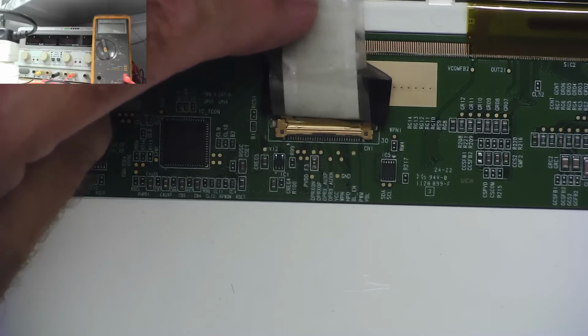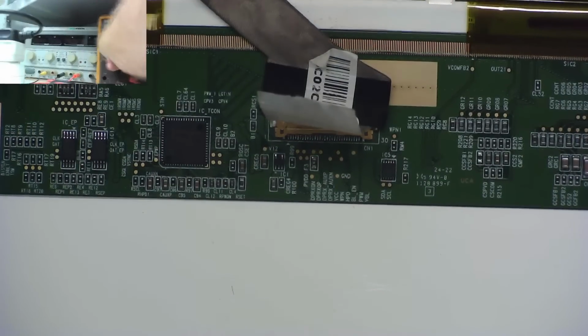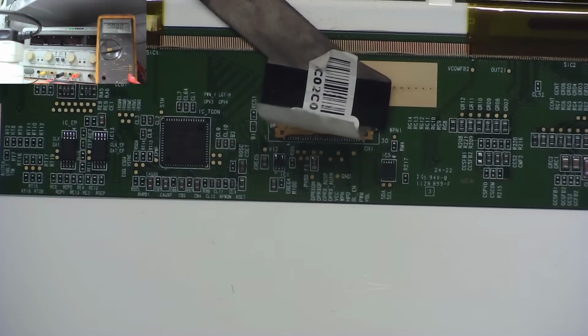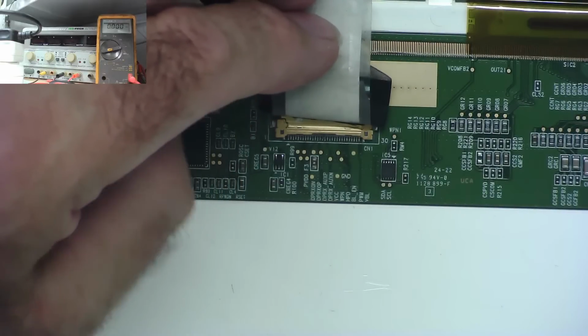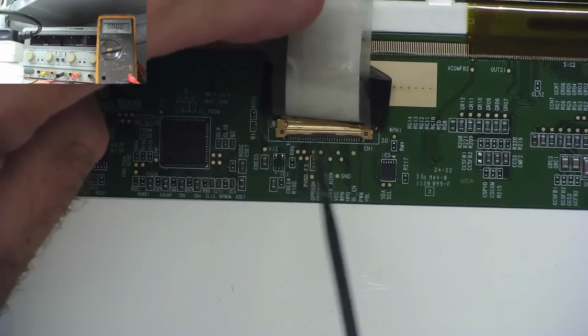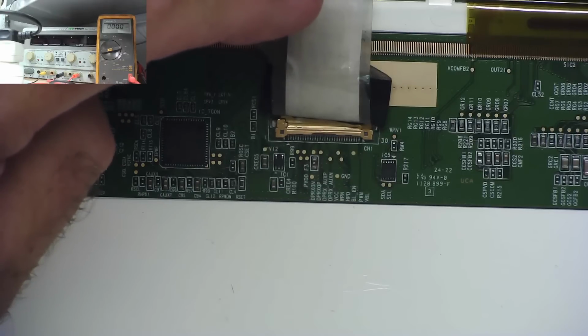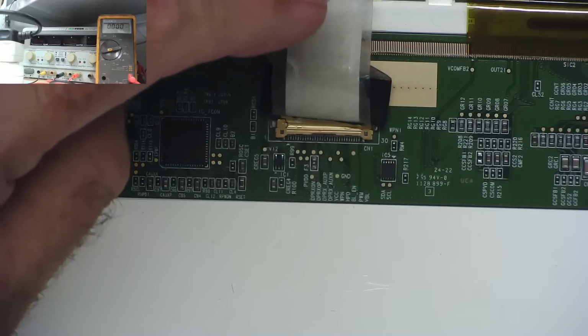What we'll do is go across all these test points with the multimeter on the voltage range, make a note of what we've got, and then do the same on the good board. I'm assuming these test points are probably all coming directly in from here, so I expect them to be kind of the same. But let's have a look and see what we can do.